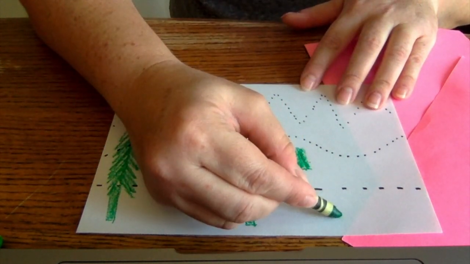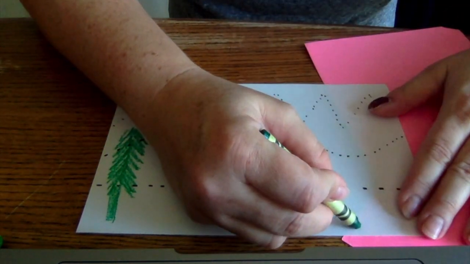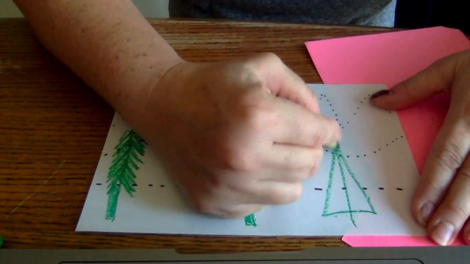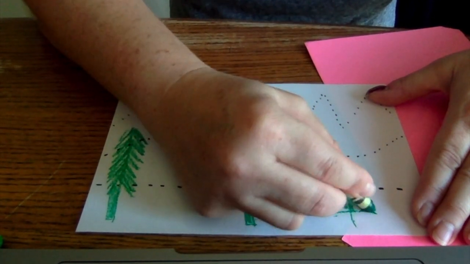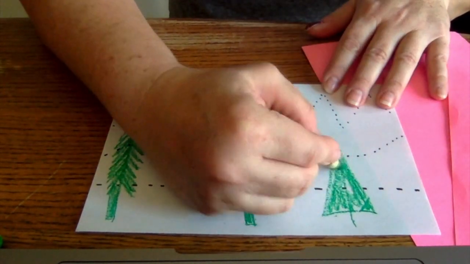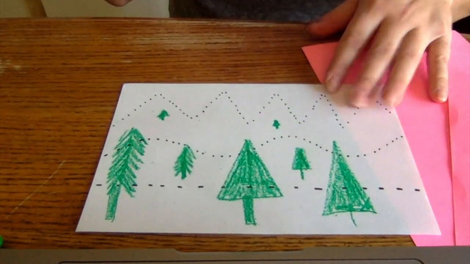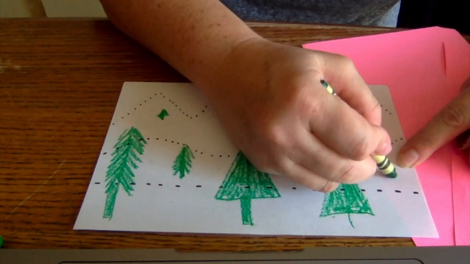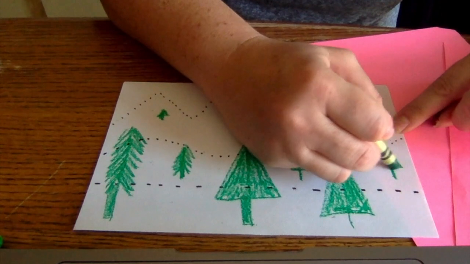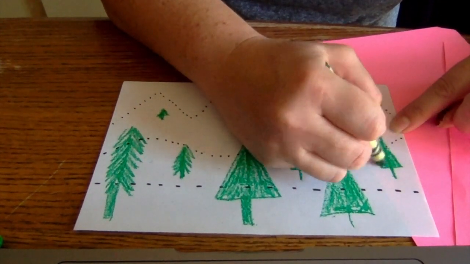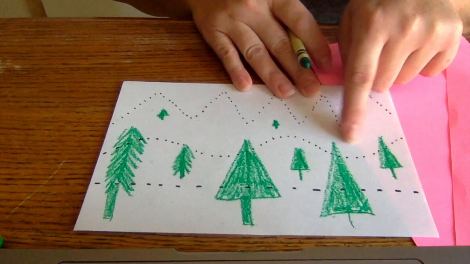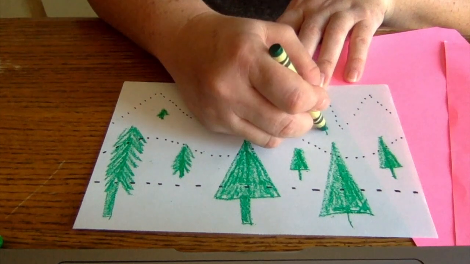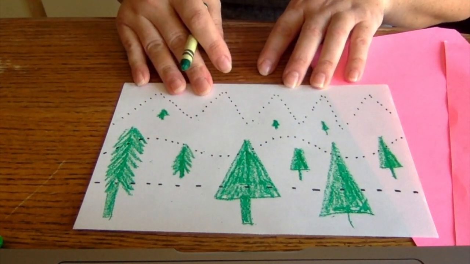The tree at the bottom of our picture is going to be closest to us, so it needs to be very large. This is called the foreground, the front of our picture. Things that are closest to us are very large. Now, when I go to the middle ground, which is where the hills are, I'm going to draw a smaller tree because it is further away. But then when I get to the mountains, that's my background. That tree is going to be very tiny because it's so far away.